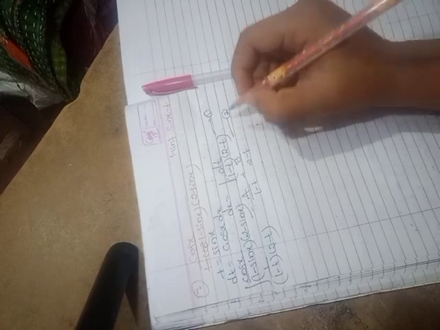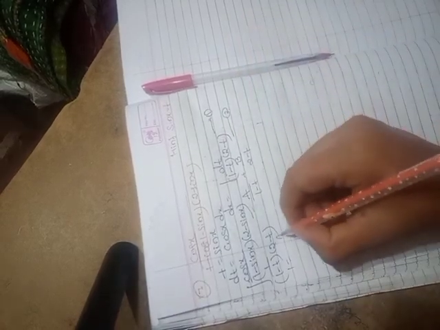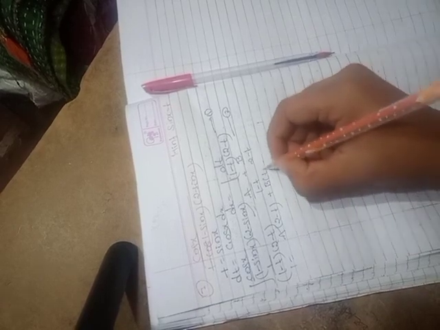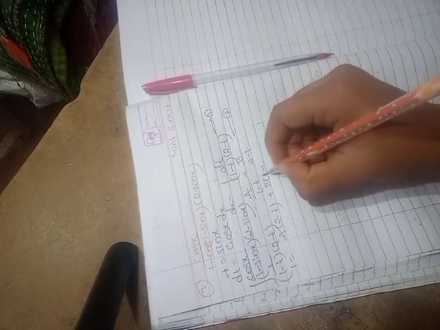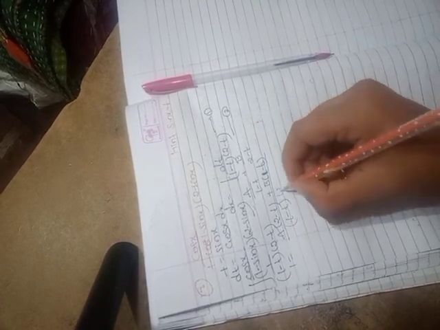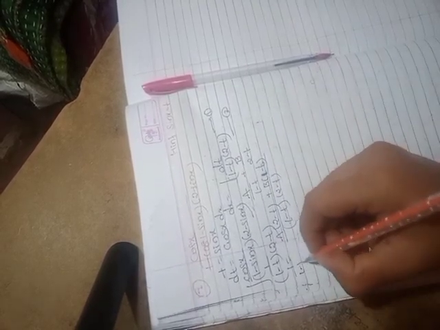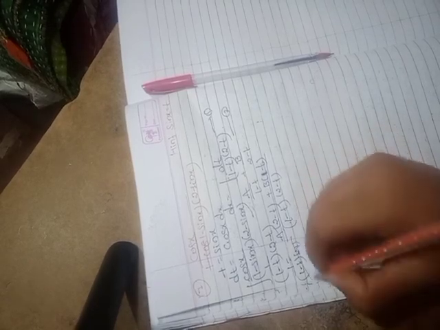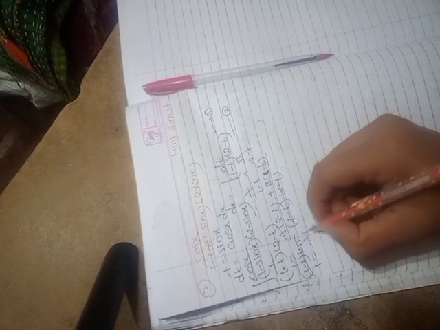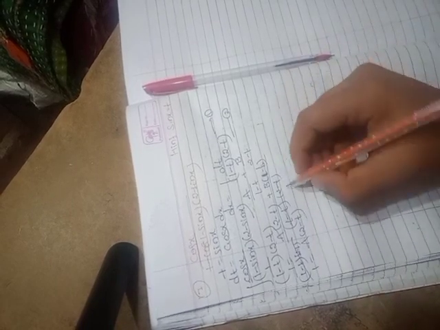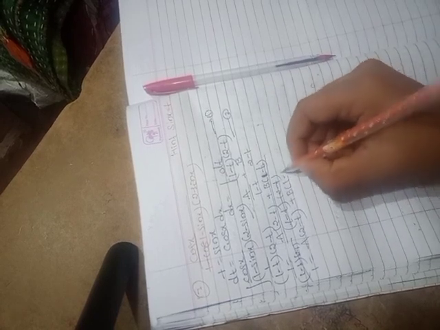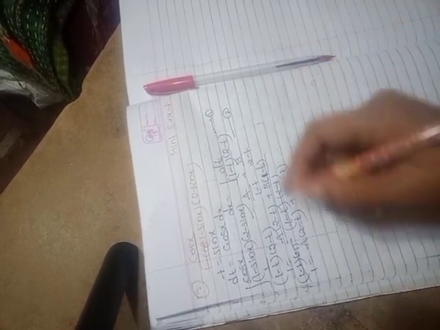So 1 is equal to a into 2 minus t plus b into 1 minus t, whole divided by 1 minus t into 2 minus t. So 1 minus t and 2 minus t get cancelled. Remaining is 1 is equal to a into 2 minus t plus b into 1 minus t.